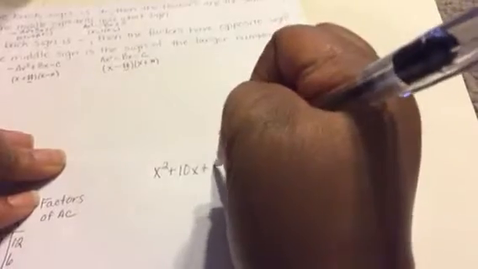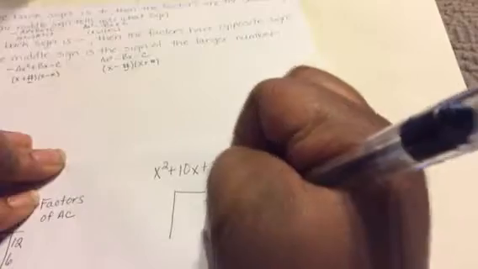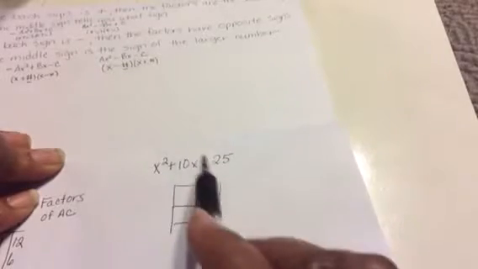I would like for you to practice a problem. So let's say x squared plus 10x plus 25. You're going to draw your box. You're going to find the factors of a and c. A is 1. C is 25. 1 times 25 is 25. Find the factors of 25.